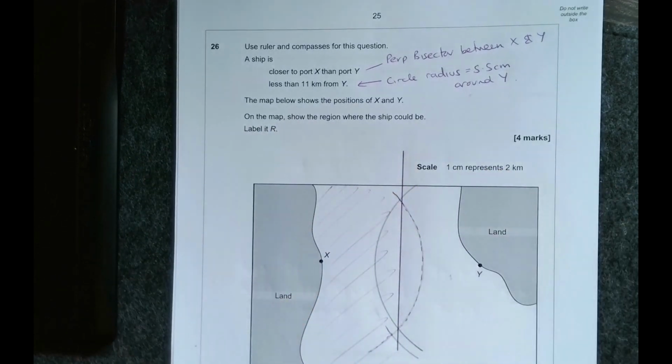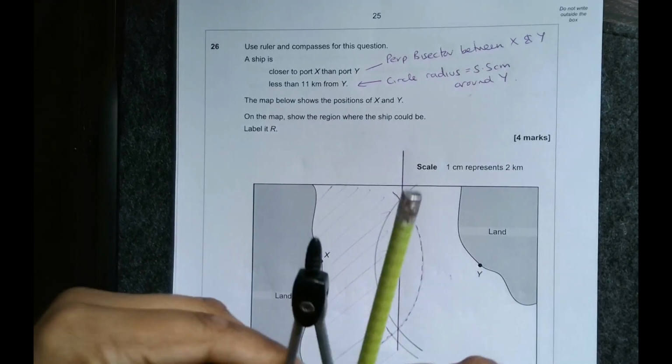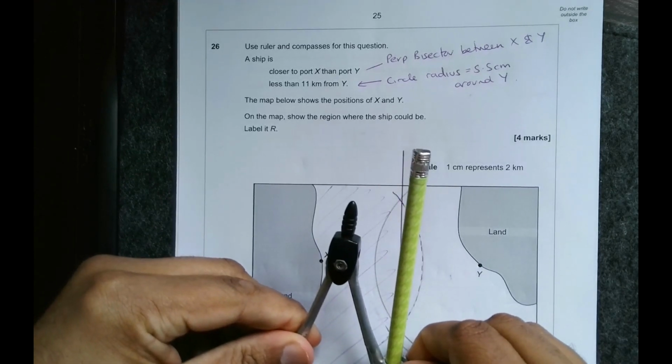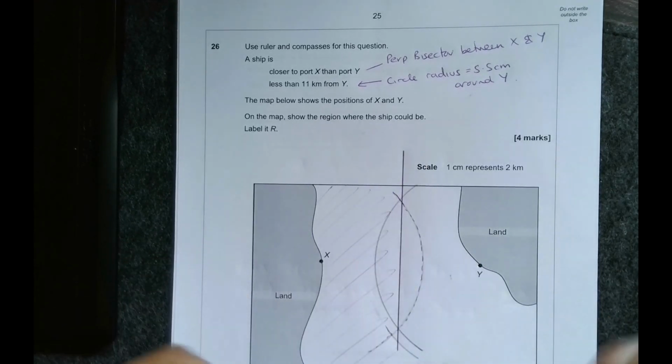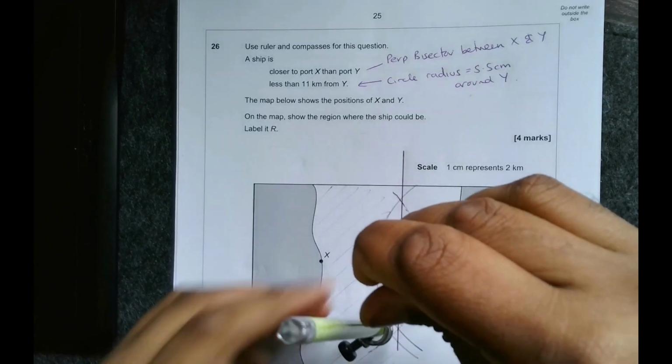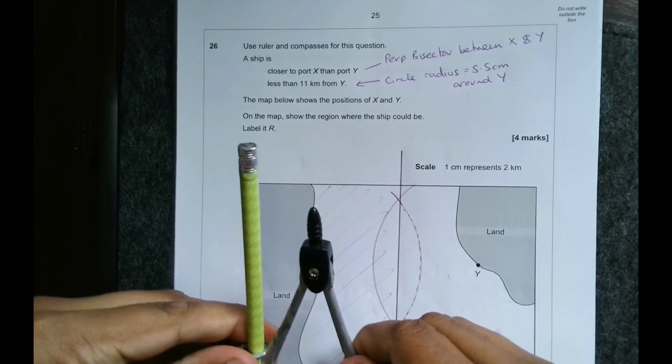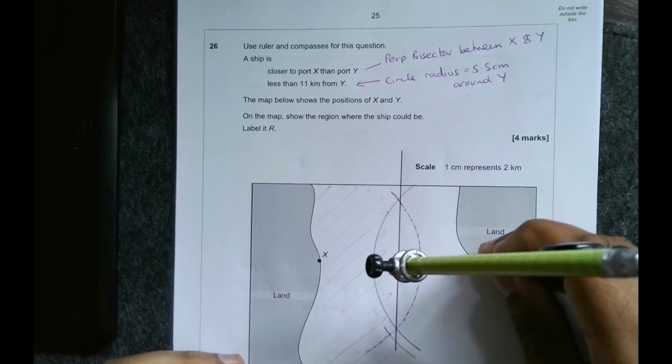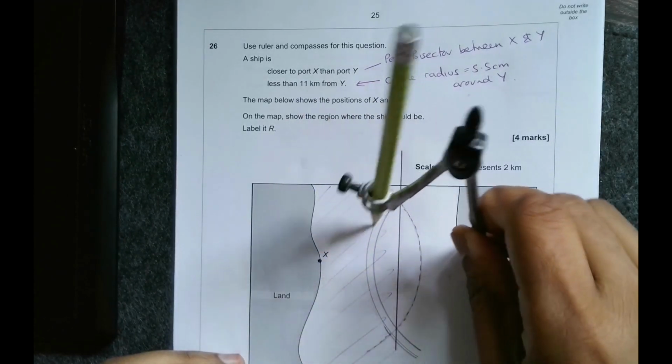Oh, and my pencil is broken, how embarrassing. So let's just quickly sort that out and do that again. So 5.5 from Y. And then draw that circle there.